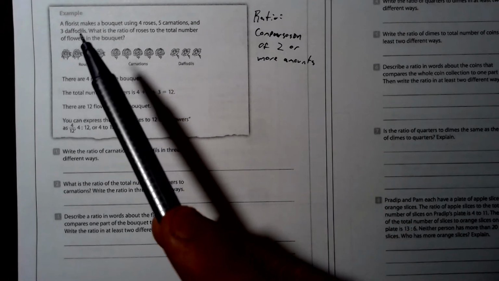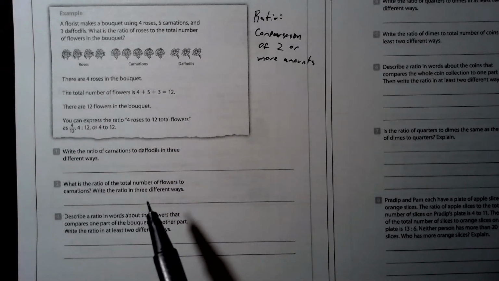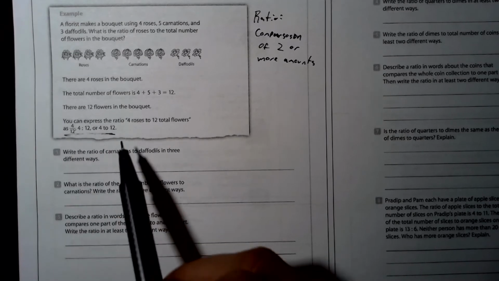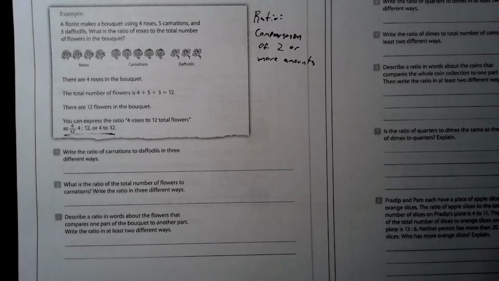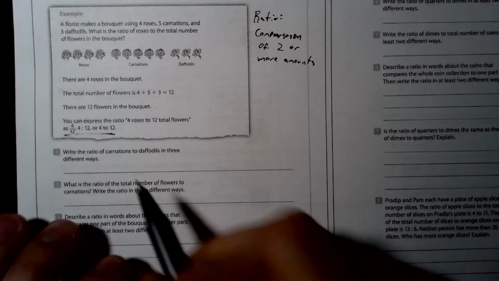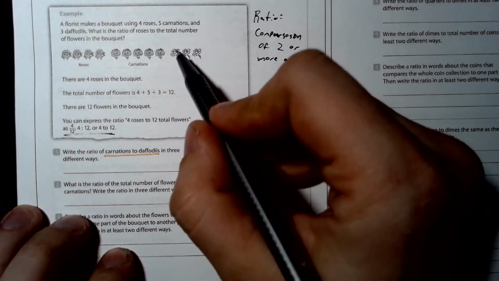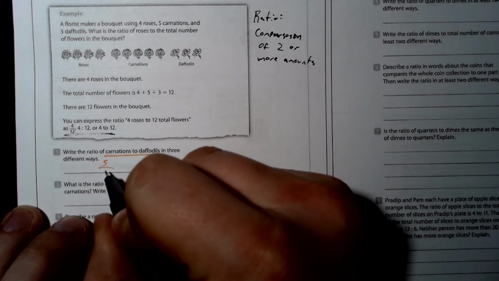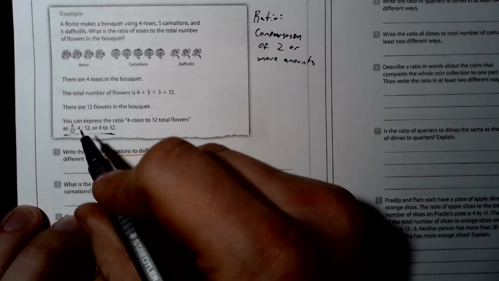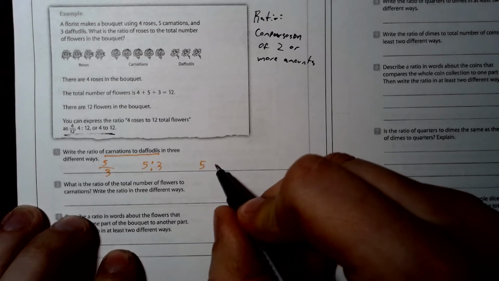So, for this, it's talking about a florist making bouquets, and it gives us, right down here, something important. It gives us 3 different ways that we can write a ratio. One way as a fraction, one using a colon, and one using the word to. It says, write the ratio of carnations to daffodils in 3 different ways. So carnations to daffodils, we have 1, 2, 3, 4, 5 carnations to 3 daffodils. Option 1, that would be 5 to 3 as a fraction. We also have a colon form, 5 to 3, and we have word form, 5 to 3.